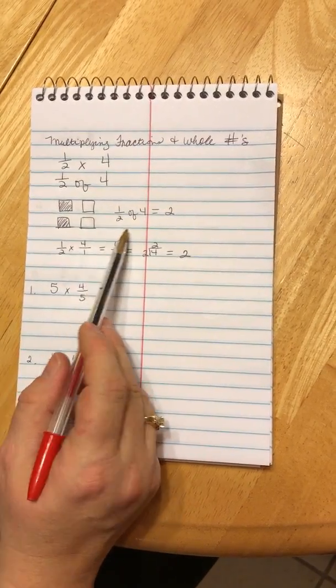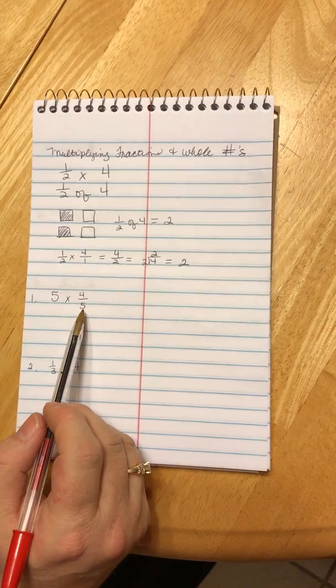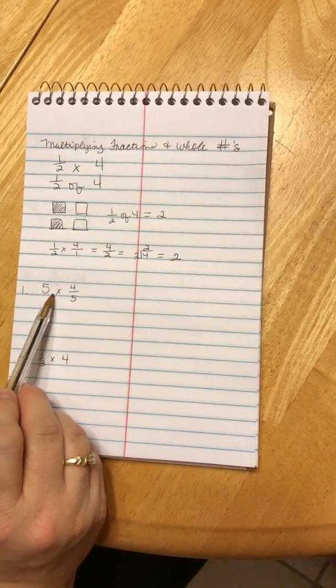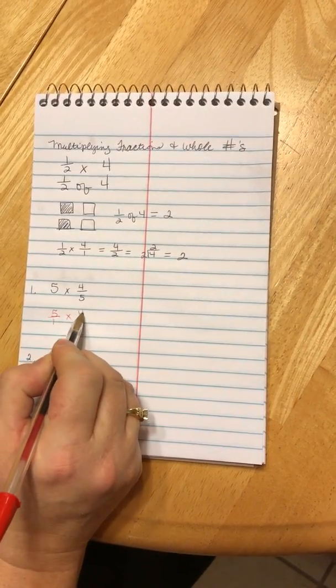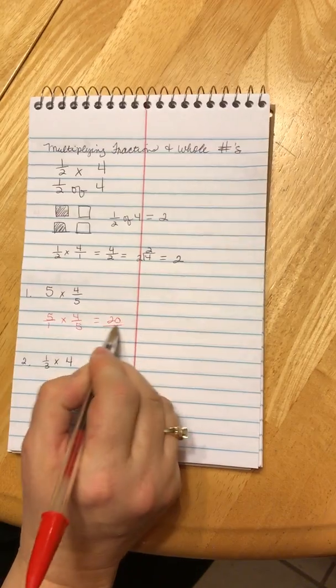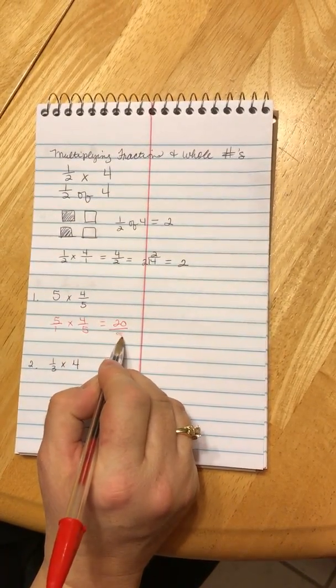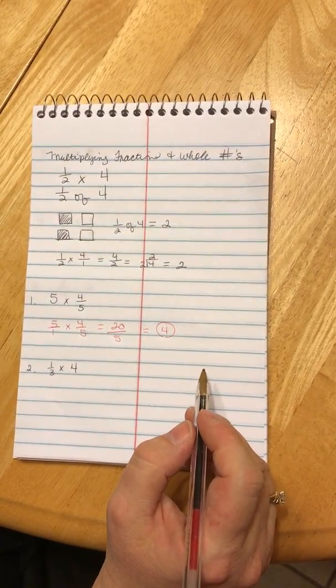Once you understand why that works, you don't want to have to draw a diagram every time. You just want to have some rules for being able to figure this out. So for this example, 5 times 4/5. 5 is the same as 5 over 1. And then applying that same rule, numerator times numerator gives you 20, and denominator times denominator gives you 5, and 20 divided by 5 is 4. So 4 would be your answer.